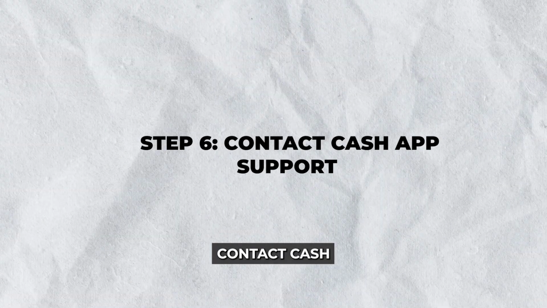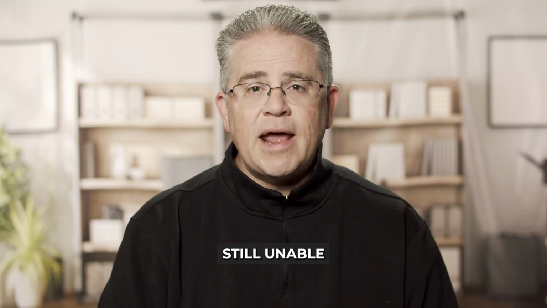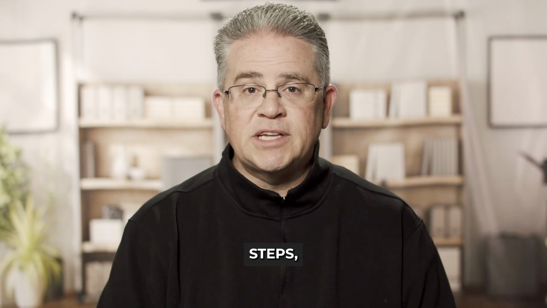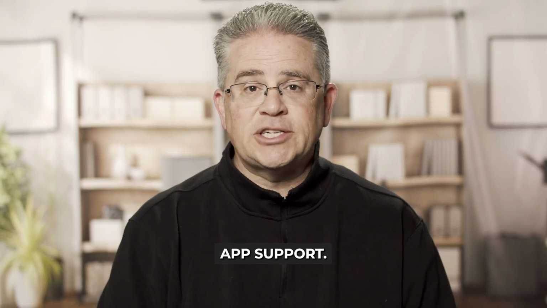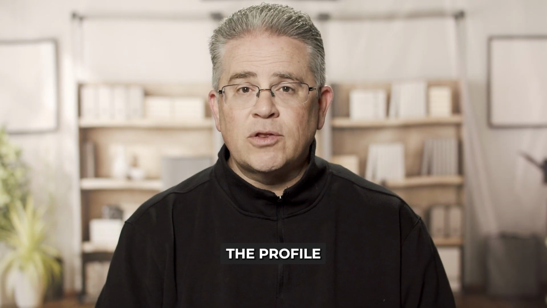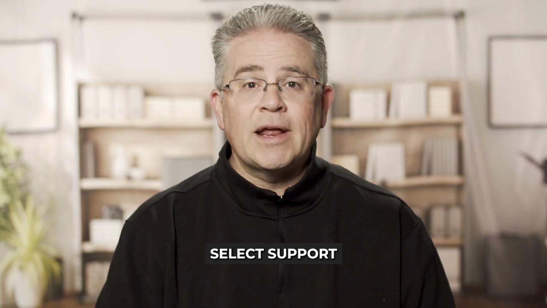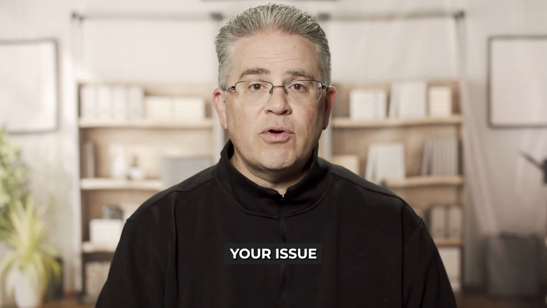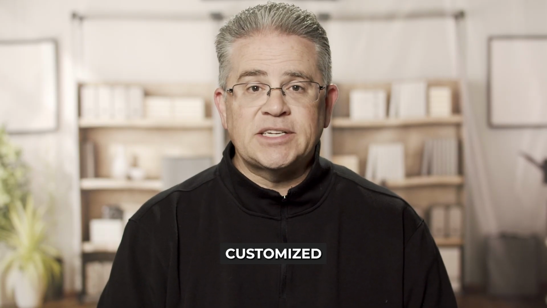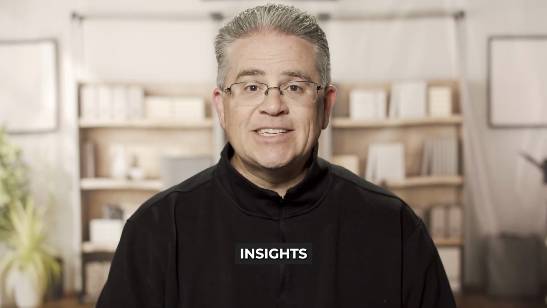Step 6. Contact Cash App support. If you're still unable to send payments after trying the above steps, it might be time to reach out to Cash App support. Open the app, navigate to the profile icon, select support, and then something else. Describe your issue in detail to receive customized help. Cash App support can provide insights and solutions tailored to your specific problem.